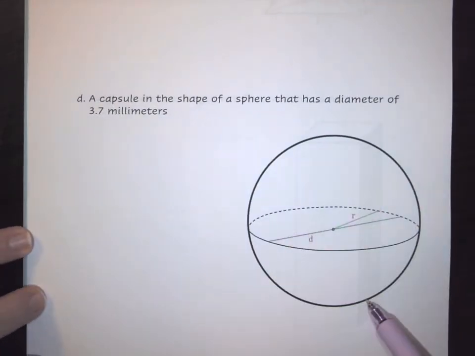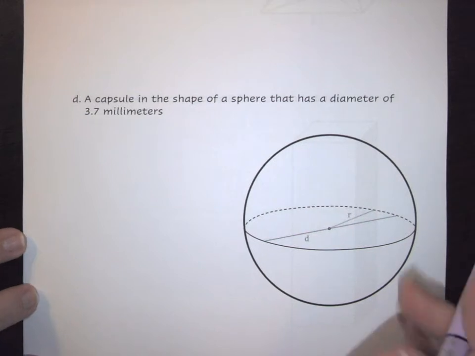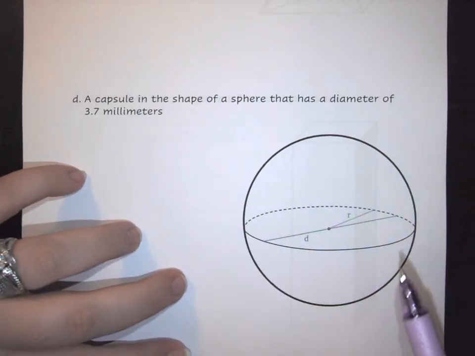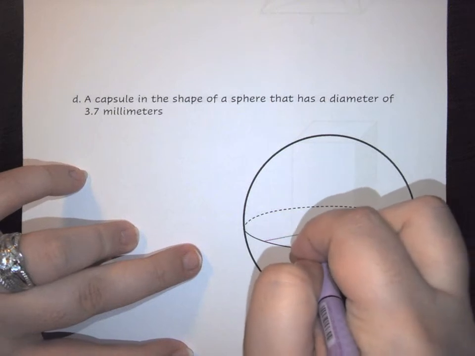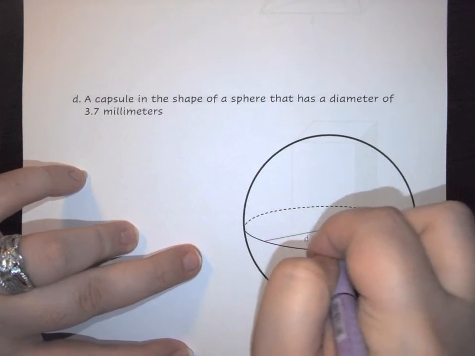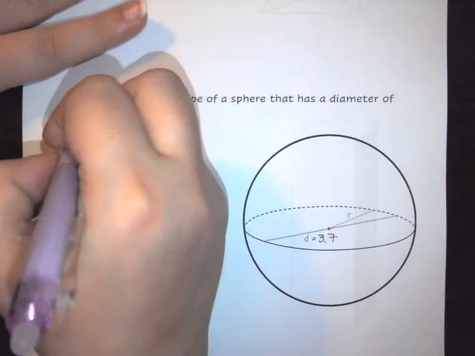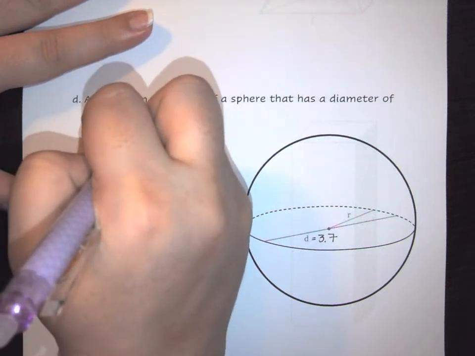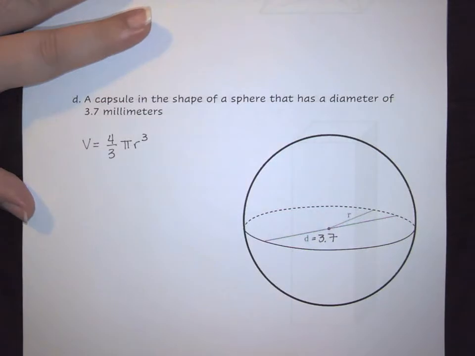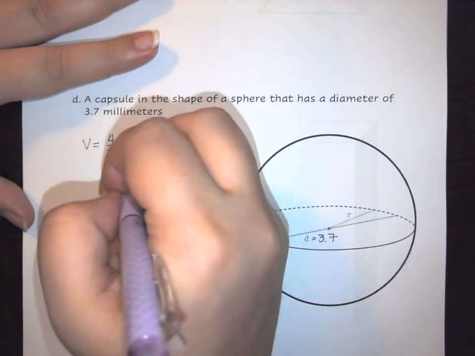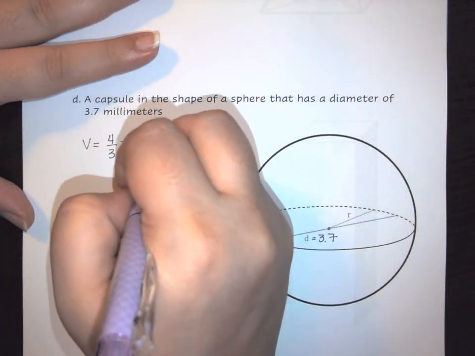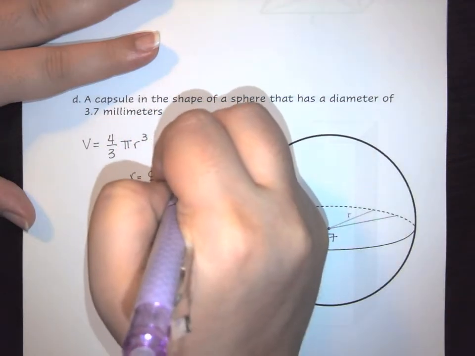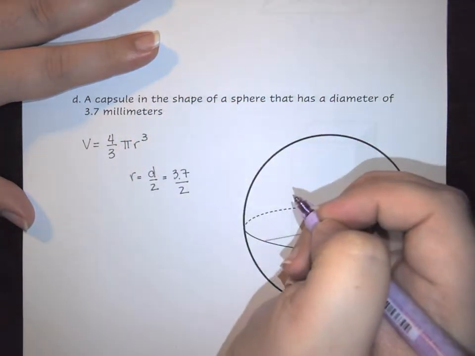In this one we have a sphere, and we're told that it has a diameter of 3.7. So again, diameter goes the full way across the circle, and so in this case your diameter is 3.7. So here to find my volume, we have 4/3 pi r cubed. Again, we have to find your radius. So your radius is going to be your diameter divided by 2. That's 3.7 divided by 2.